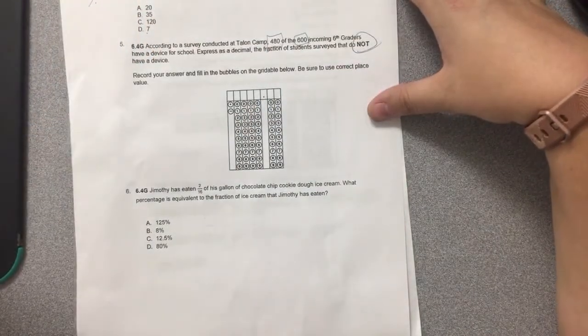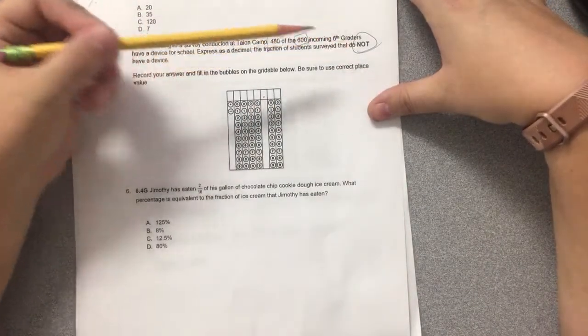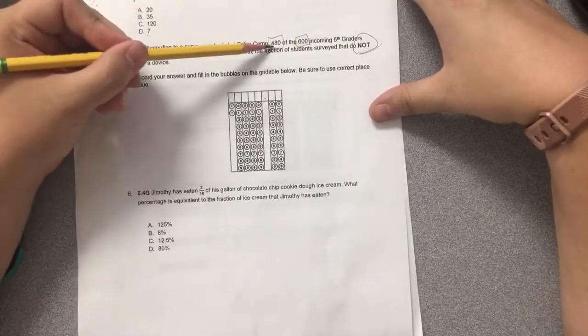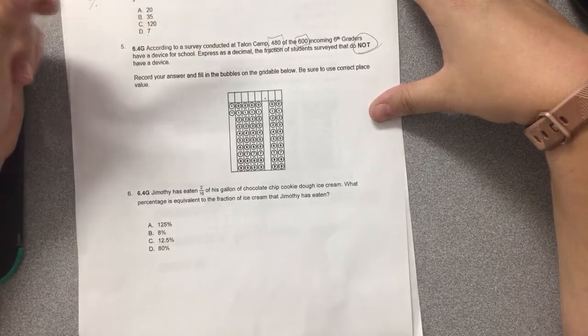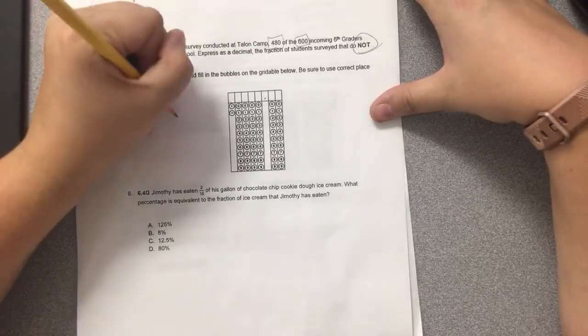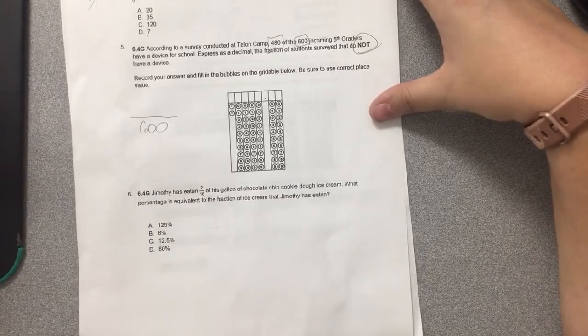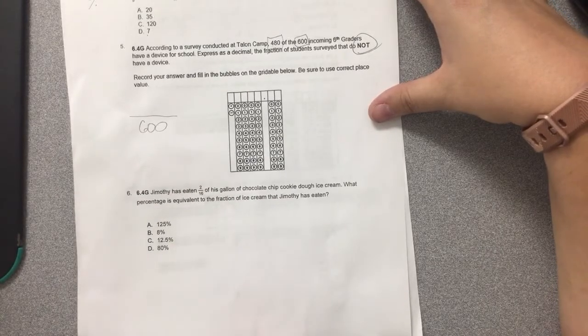Ooh, make sure you're paying attention because Miss Coyle almost made a mistake. I was looking at those who do have. You need who do not have. So 480 do. How many don't? And you need to take that fraction of 600 and turn it into a decimal. Now, fraction to decimal, numerator divided by denominator.